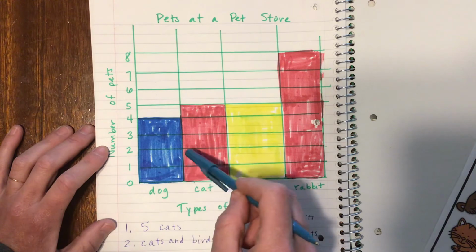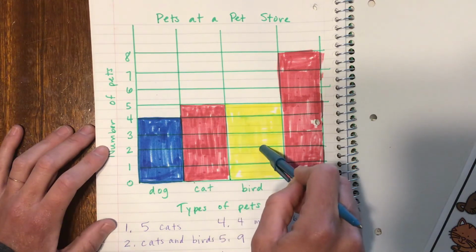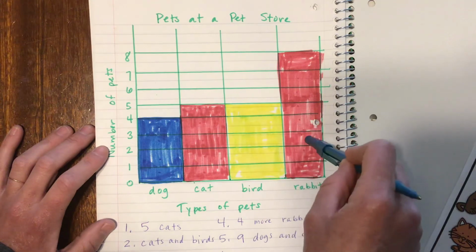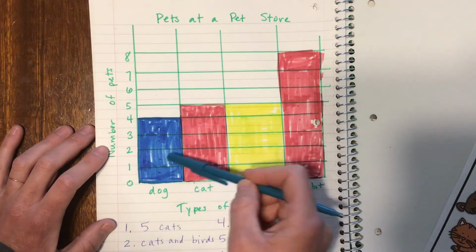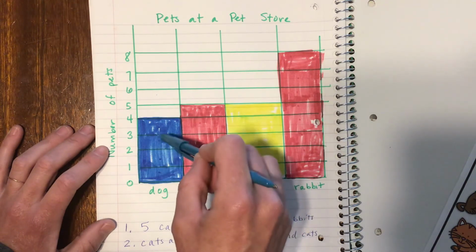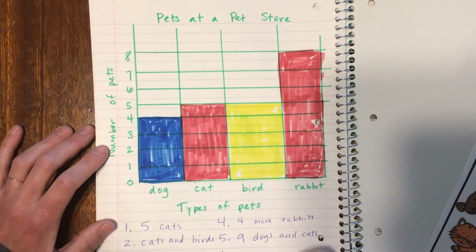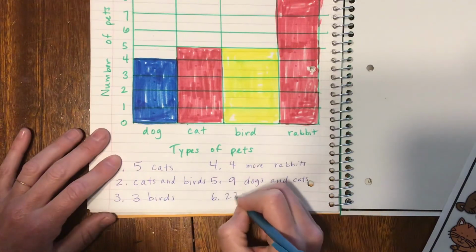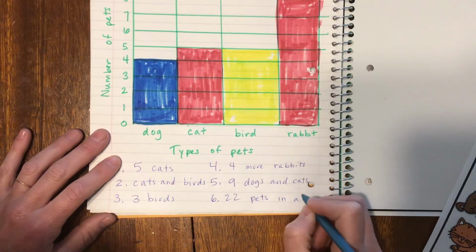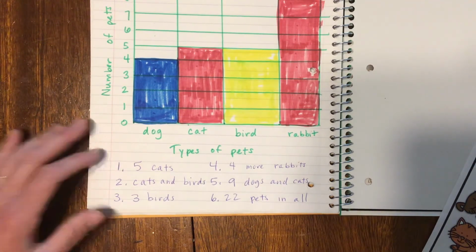So I know that 5 plus 5 is 10. 10 plus 8 is 18. Then I still have my dogs over here, so I'm going to count up 18, 19, 20, 21, 22. So there's 22 pets in all.